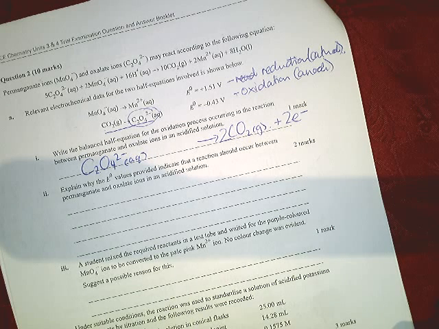Explain why the E values provided indicate that a reaction should occur between permanganate and oxalate in an acidified solution.